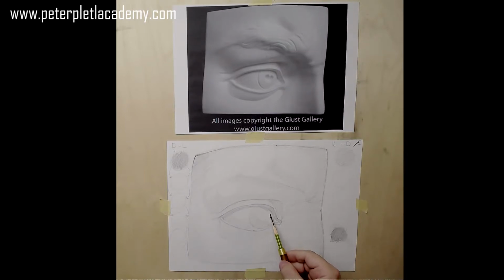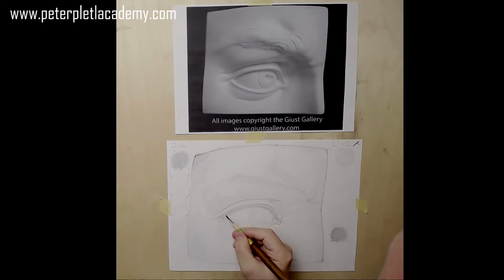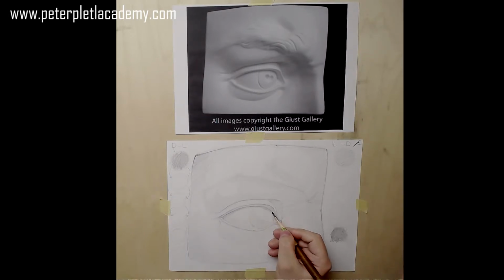And as I told, I just give a nice gray, so I don't darken too much. And I am aware about the edges. Right. Okay. This part here, it's also in shadow. We have a nice shadow beneath the upper eyelid, lower eyelid, sorry.